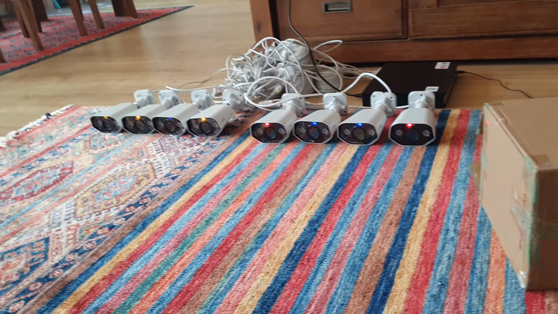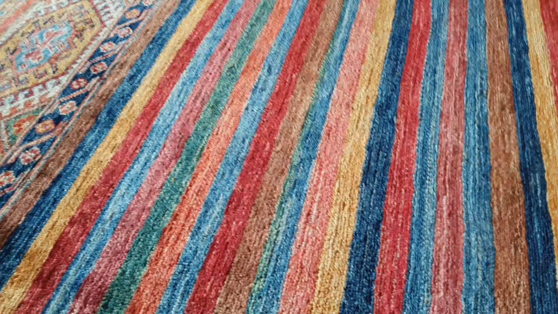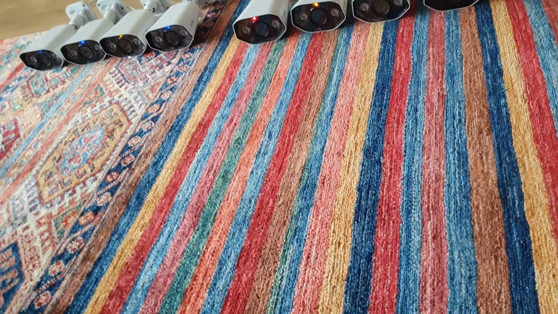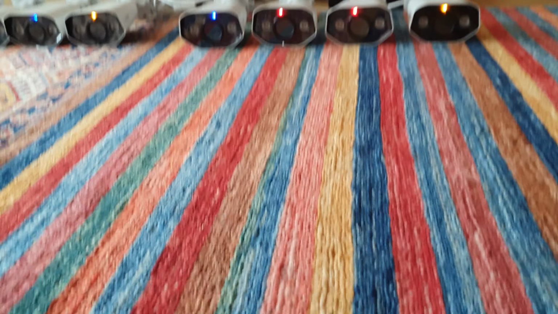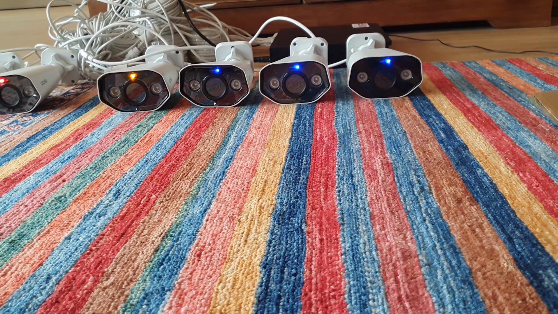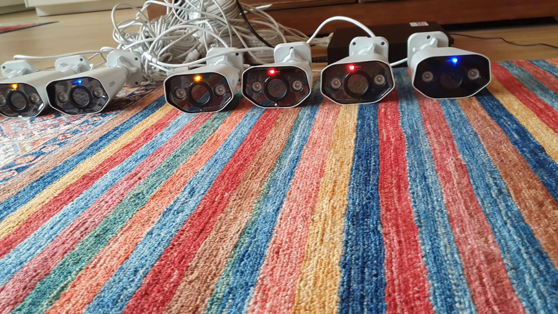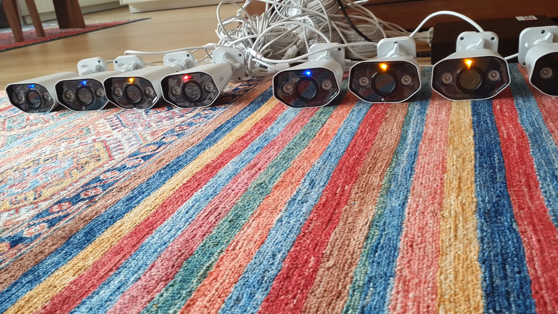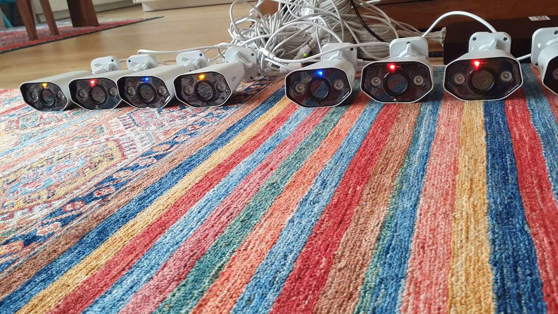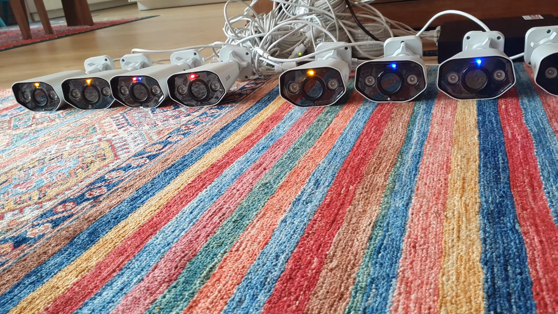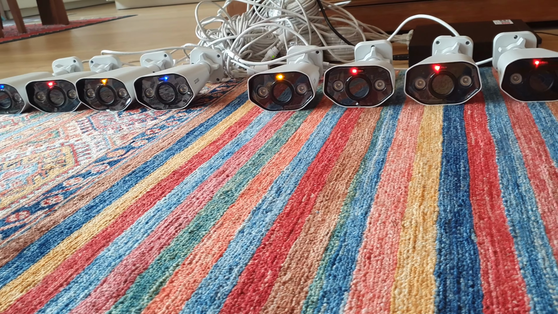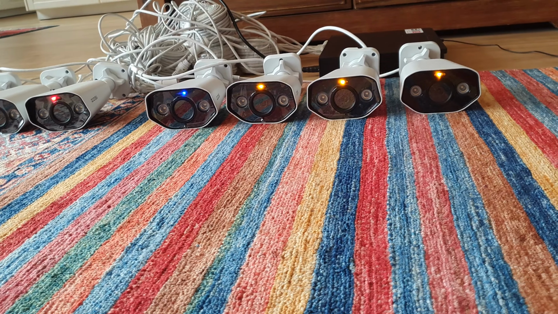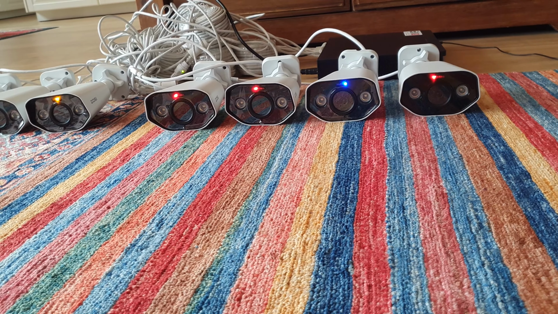Okay, and you can notice, I hope you can see, that there are color LEDs blinking at the top of all these cameras, and we will see in the future how we can switch off this feature if it disturbs your environment or your needs.